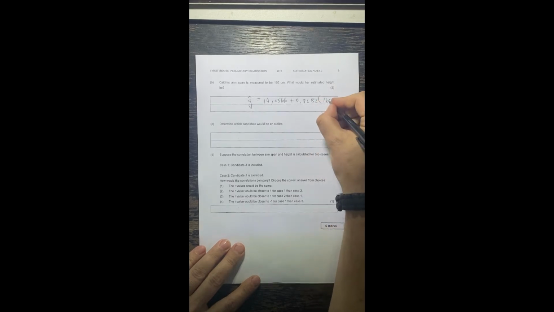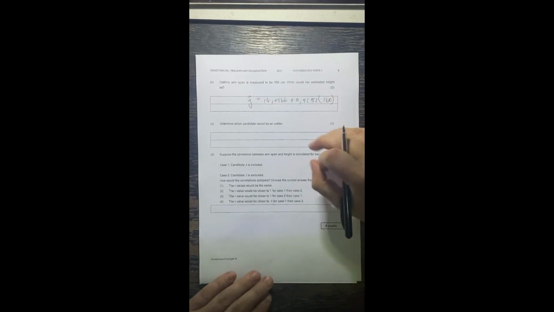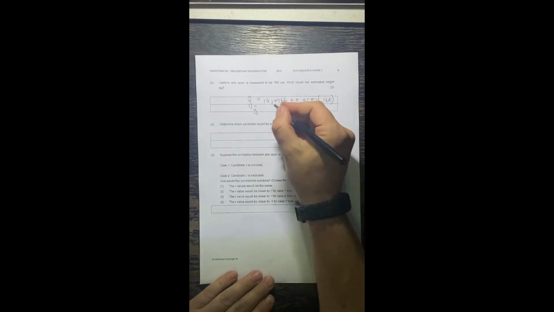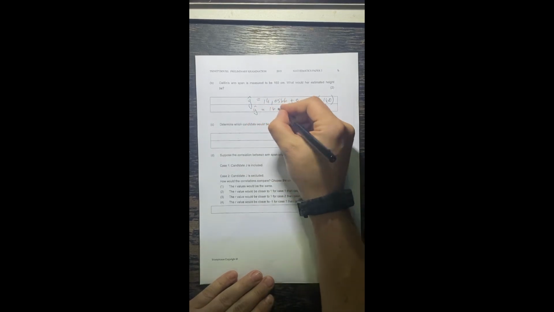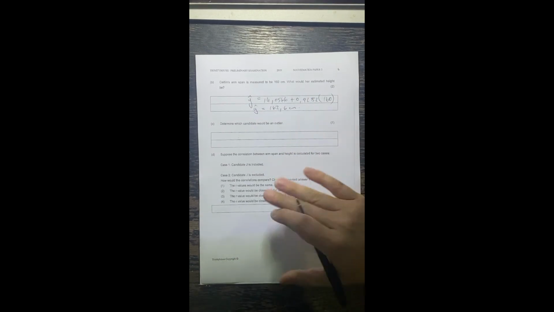I'm going to follow what it says on the front for decimal places, so I'll make it 1 decimal place. So we get Y is equal to 162.6 centimeters.